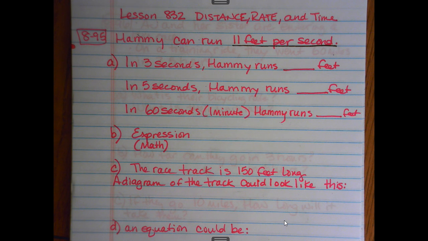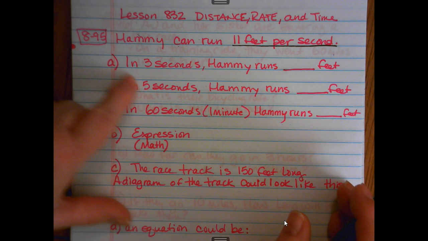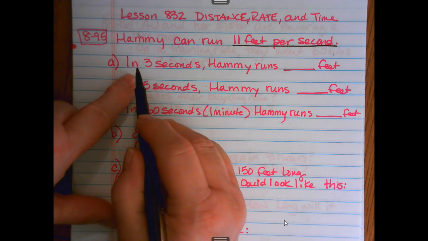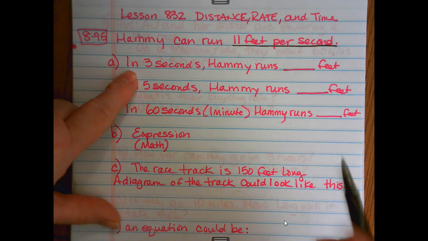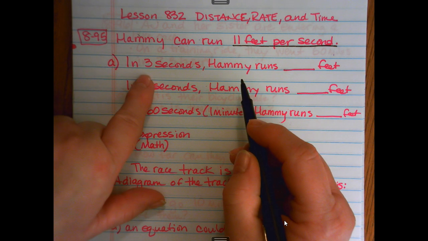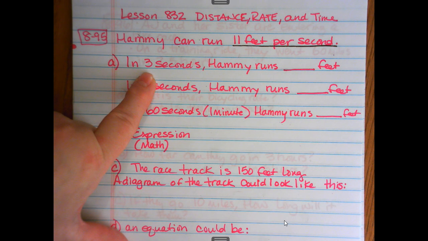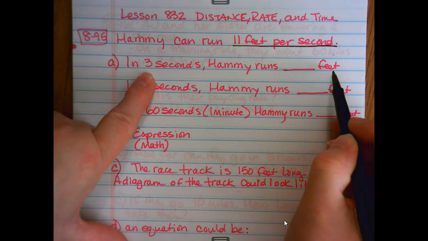As we take a look at the lesson in front of us on the screen, we have several things that we are going to do with this information. If Axel and his pig get going at the beginning of the race and he is timed for 3 seconds, we can figure out using this 11 feet per second how far Hammy can run.